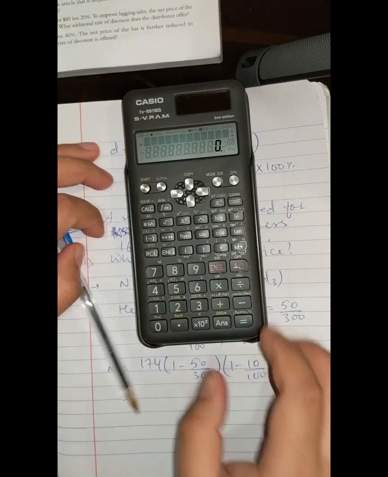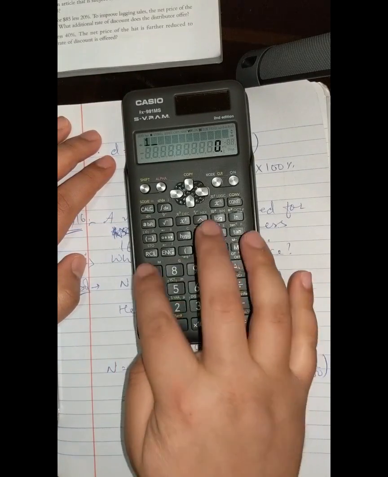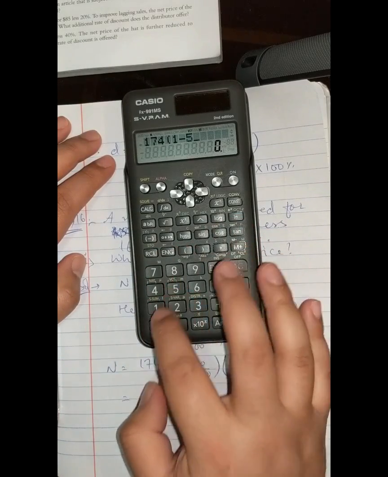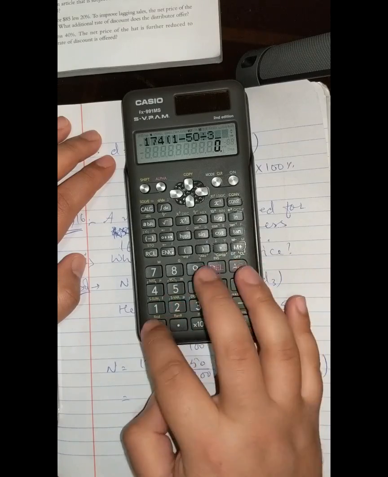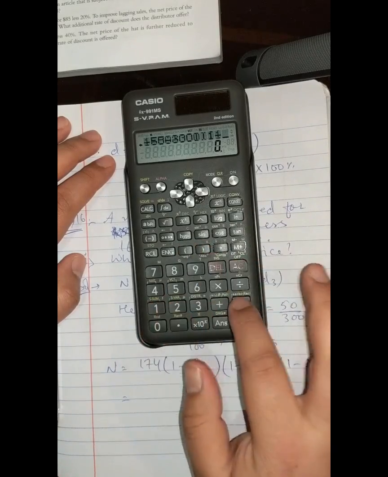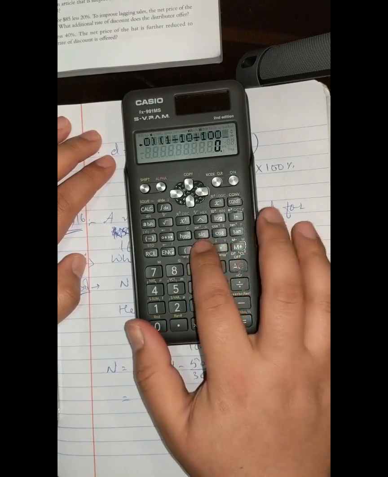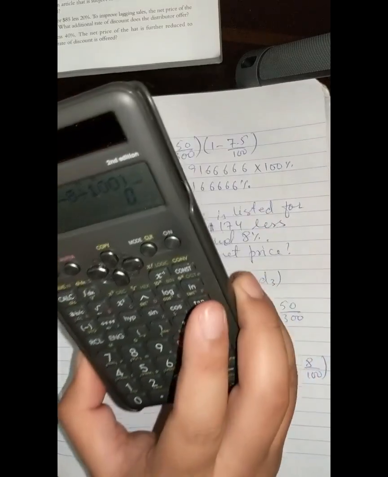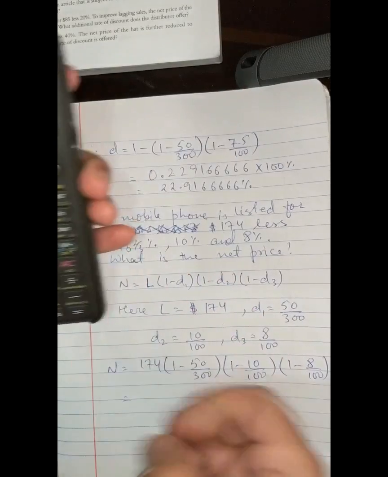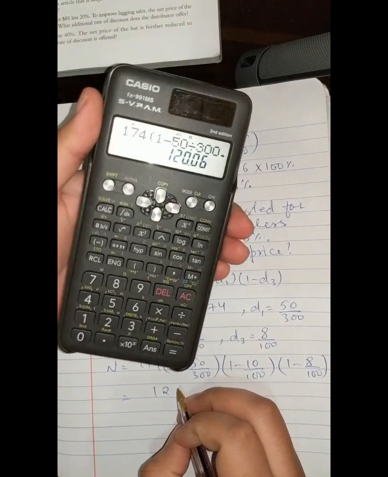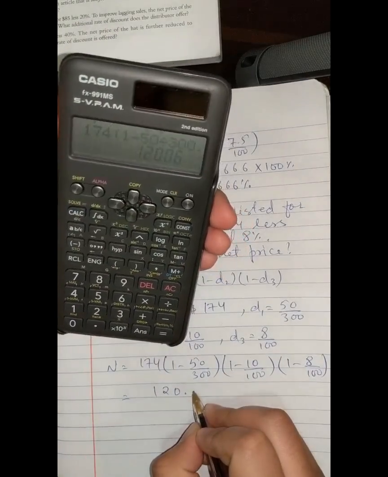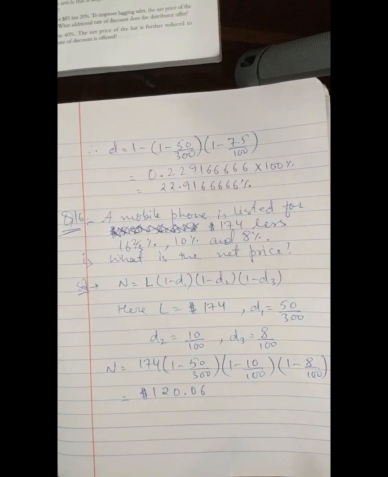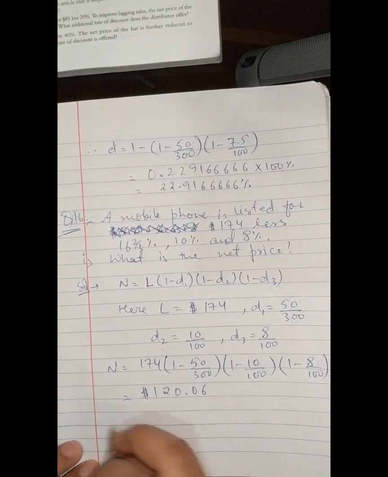Let's do this in the calculator. 174, bracket start 1 minus 50 divided by 300 bracket close, bracket start 1 minus 10 divided by 100, and 1 minus 8 divided by 100, right? Yeah, this gave us $120.06. So here is the net price.